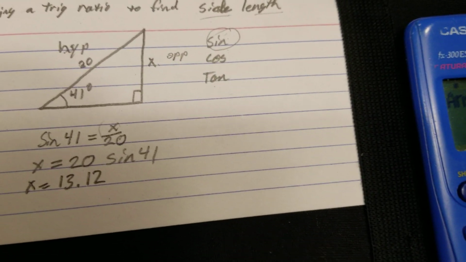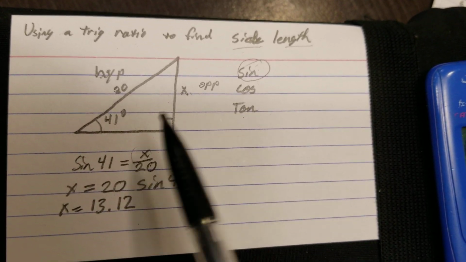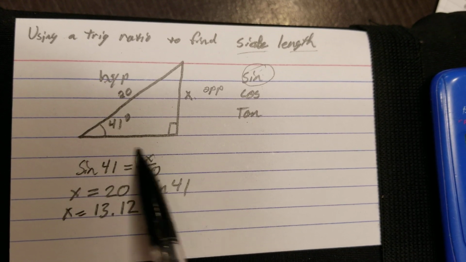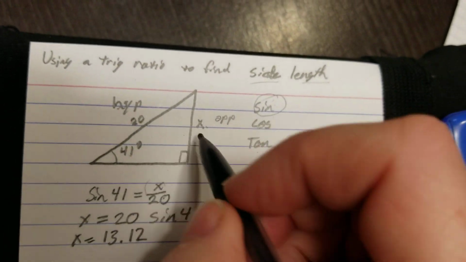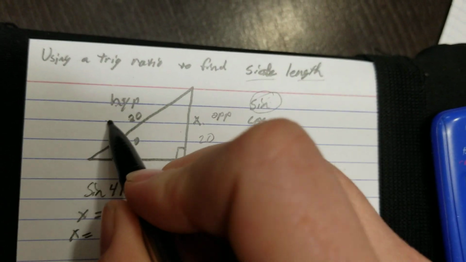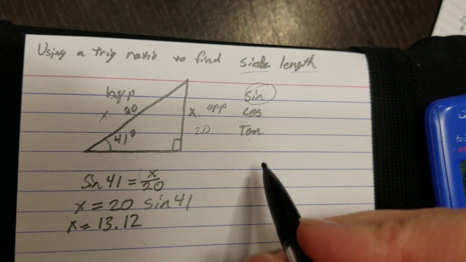13.12. All the problems are going to be very similar. It's whether or not you have sine, cosine, or tangent, and then you need to be able to solve for x. Now, if this were the other way around, and I said this was 20 and this was x, I'm only doing this because I want you to see how I would solve it if it was the other way.